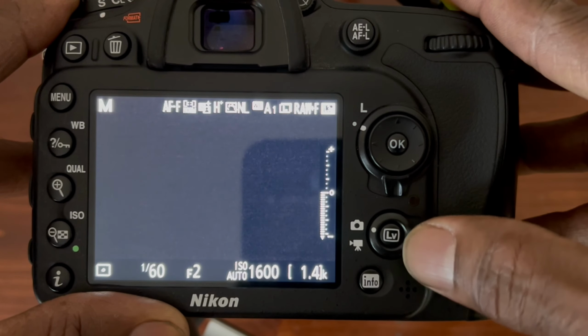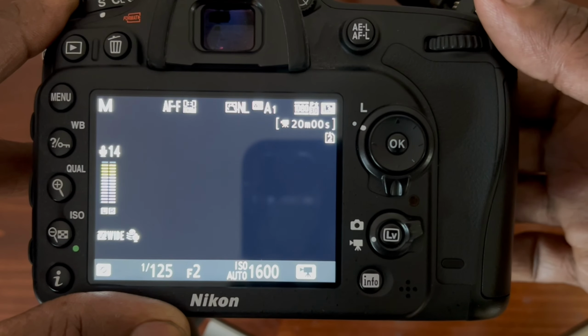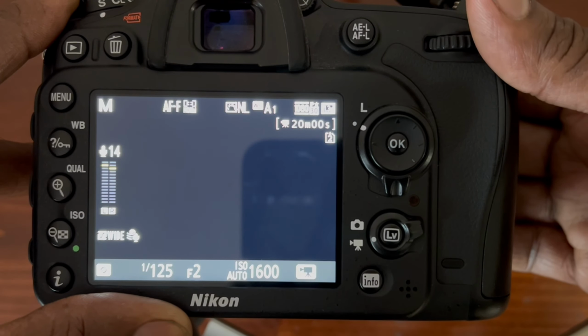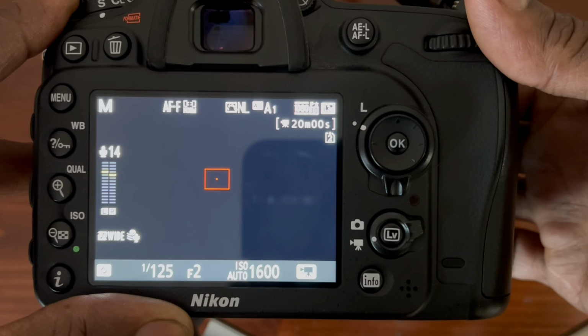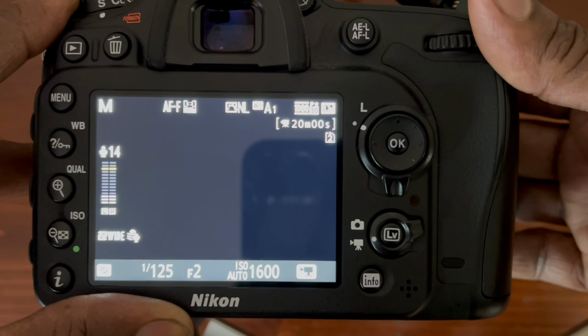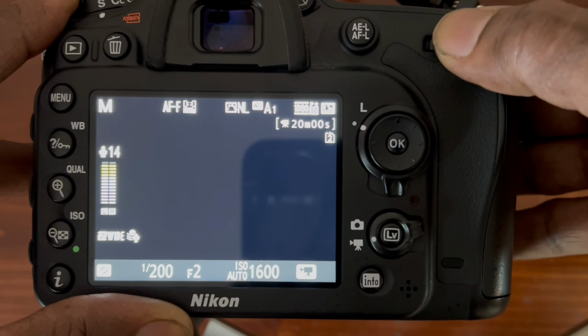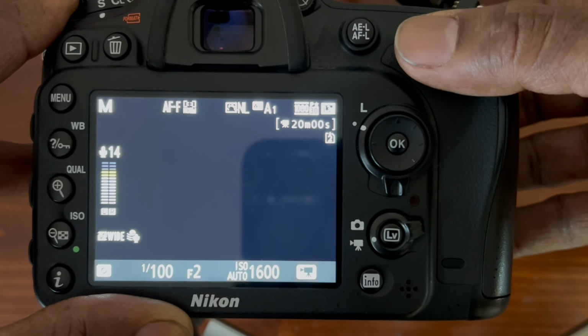Now I'm going to change it to the video option. Now I'm turning the front dial. Nothing is happening to the f-stop number. But when you turn the back dial, you can change the shutter speed.